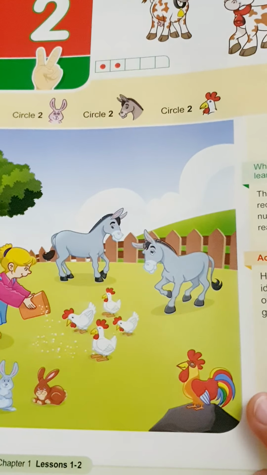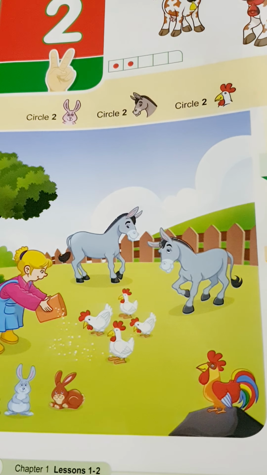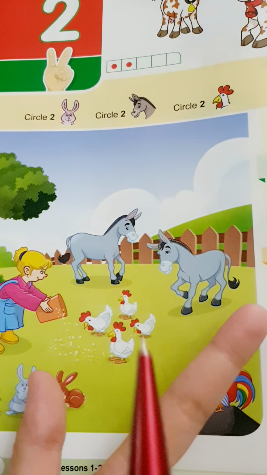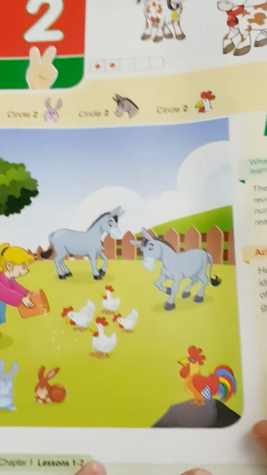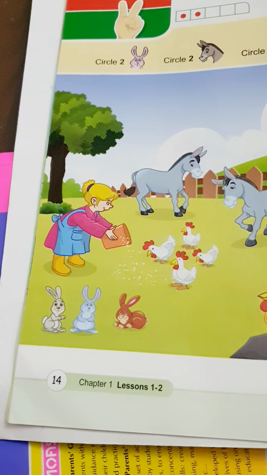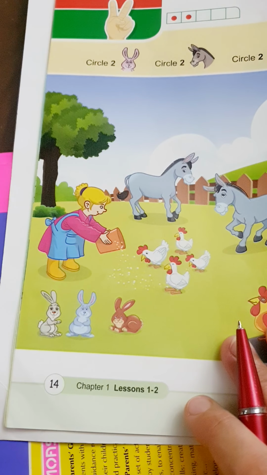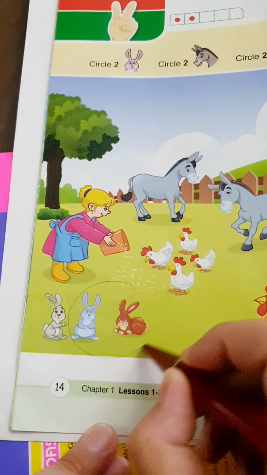After 1, what did we say? The number after 1 is 2. The number that comes after 1 is 2. So here, circle 2 rabbits. We have many rabbits here. We will choose 2 rabbits of them and make a circle around 2 rabbits.